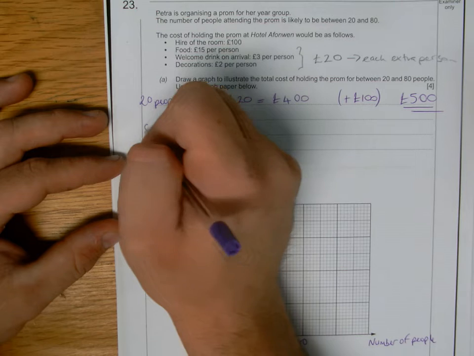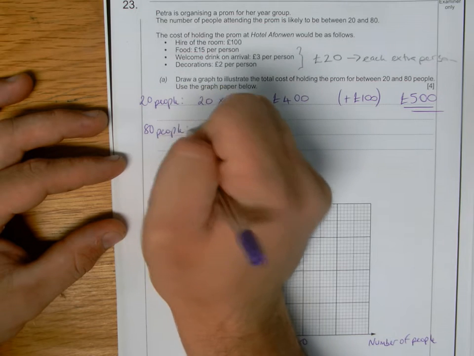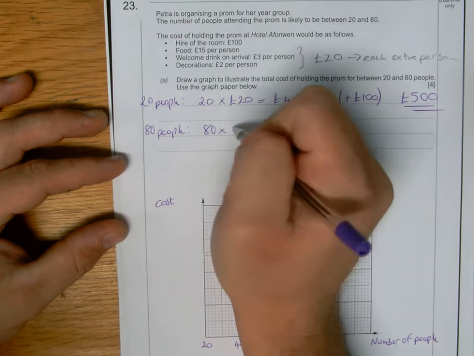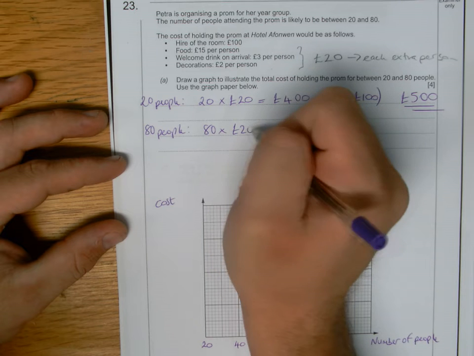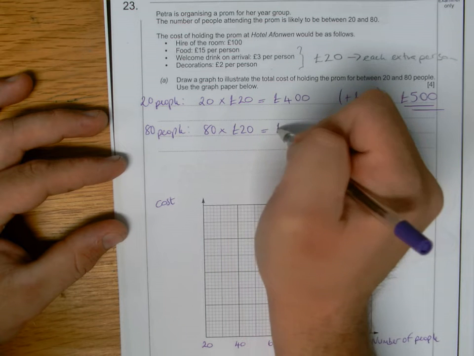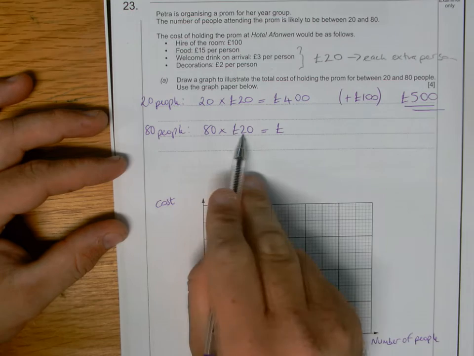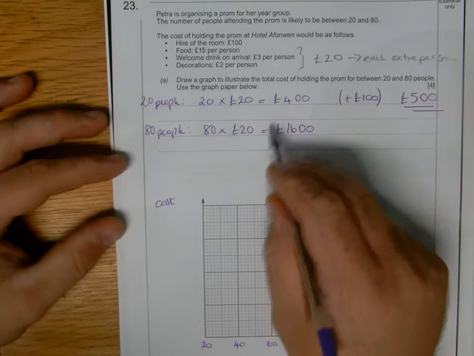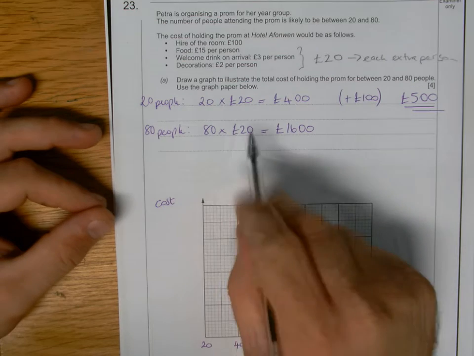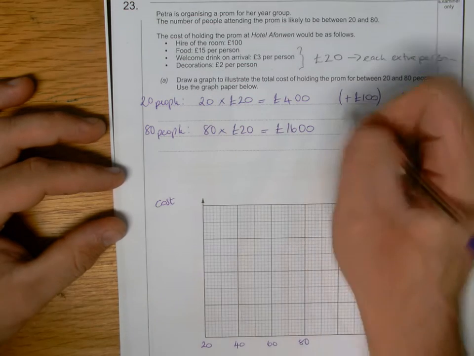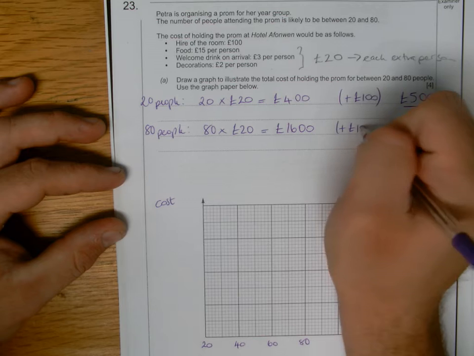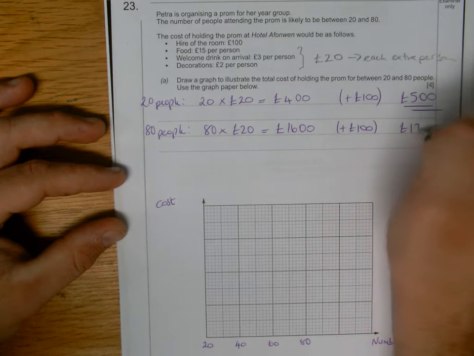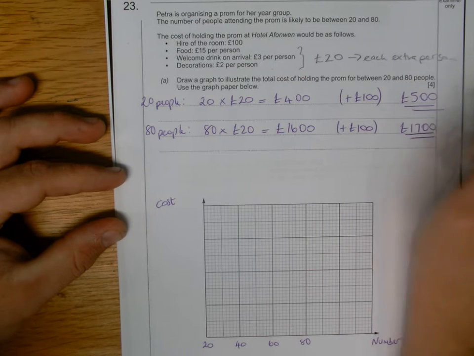So for 80 people, well, each of those people have got to pay £20 for the food and drink and so on. It's 80 lots of 20, while 8 times 2 is 16, and 2 zeros to add on. So that'll be £1,600 just for 80 people for all of these things here. But don't forget as well, of course, then adding on that £100 for the room hire. So the total cost will actually be £1,700 there.